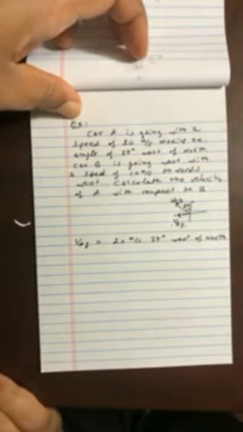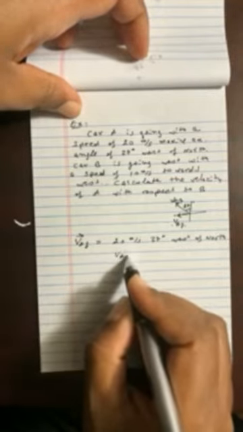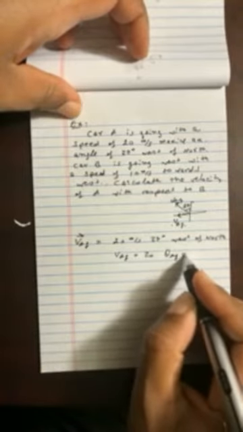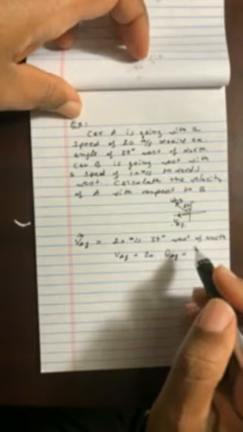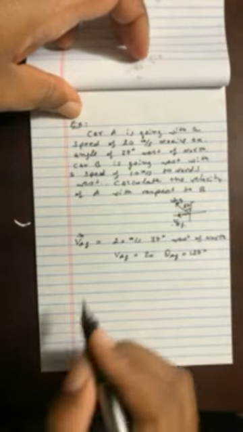Okay, so we're going to write that in ij notation. This is a vector, so the magnitude is 20, the direction is 90 plus 37, which is 127 degrees. Okay, so let's write in terms of components.